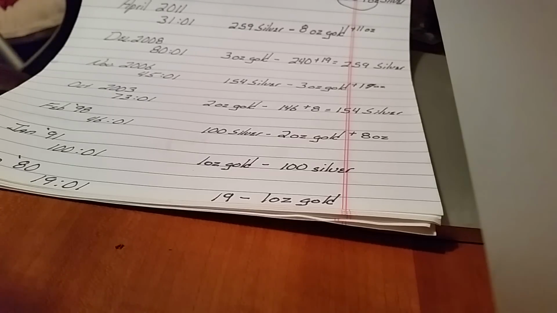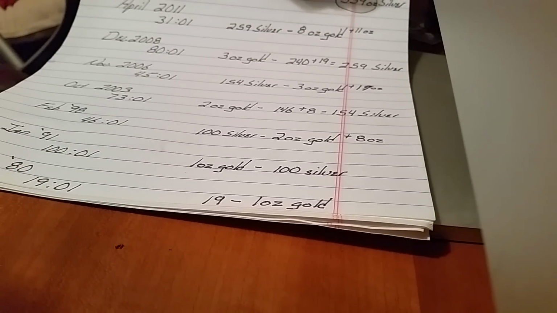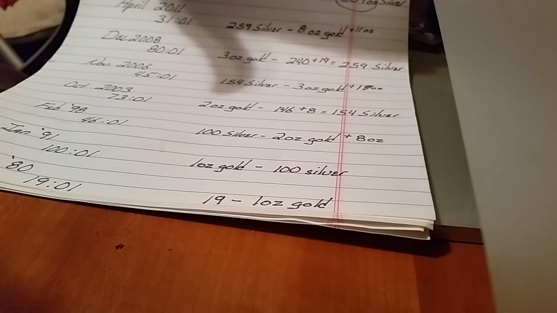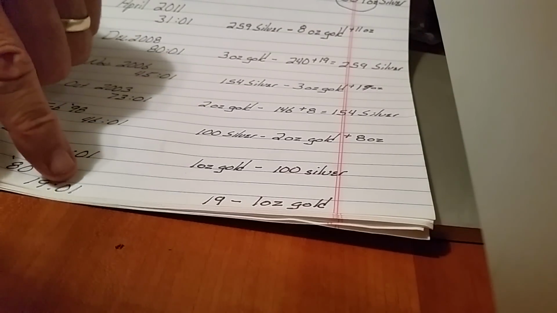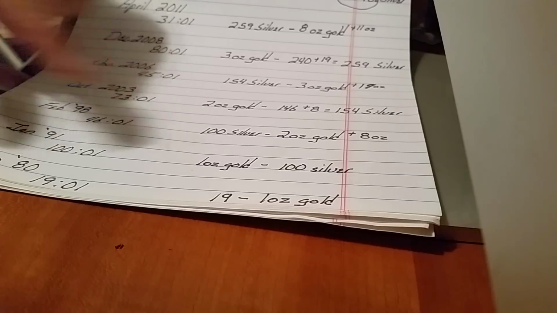And then today, you could have taken that 8 ounces of gold, and you could trade it in for 528 ounces of silver plus the 11 ounces of silver you had left over from your last transaction, giving you a total of 539 ounces of silver today. Now, you started out with 19 ounces, and you now have 539 ounces, and during that time you've bought nothing. You've spent zero money. You did that just simply by hitting the peaks and valleys of the gold to silver ratio.